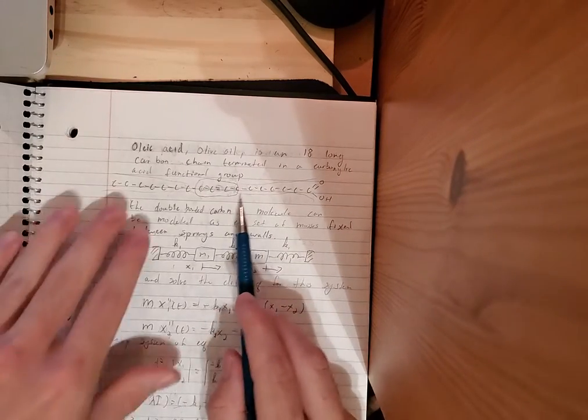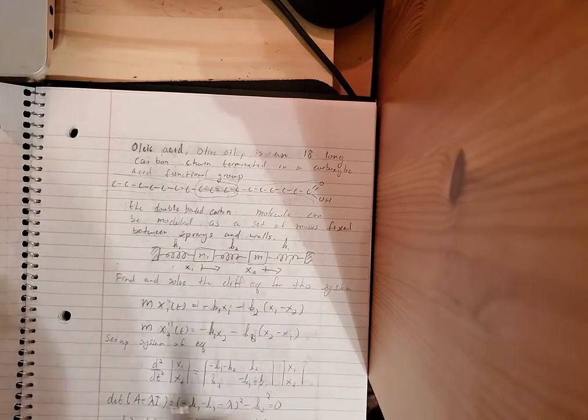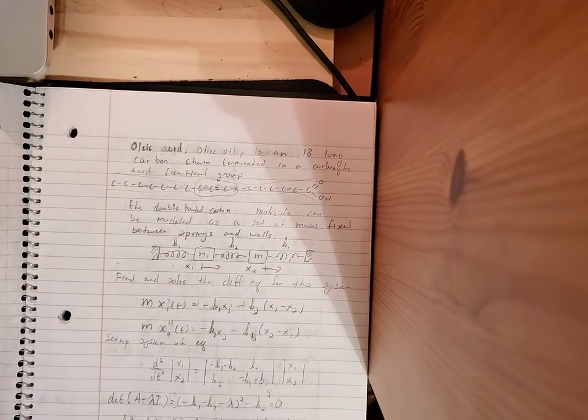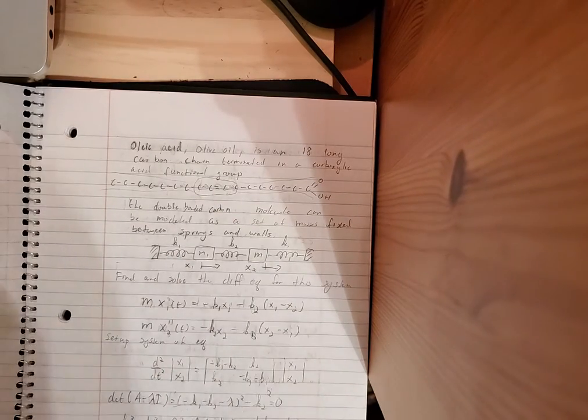Just because these atoms are so much smaller than the rest of the molecule, you can get away with modeling that double bond vibration, or this whole pattern of oscillations, in a similar way to the example I presented.